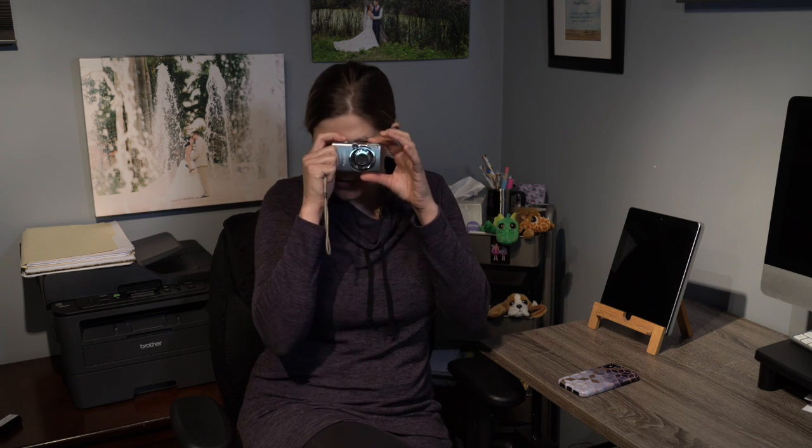If we are using a camera, it has a little viewfinder that we look through. What we see when we look at either the screen or through the camera is called the frame. It's creating an outline of what we want to take a photo of. We're putting our subject inside of that frame.